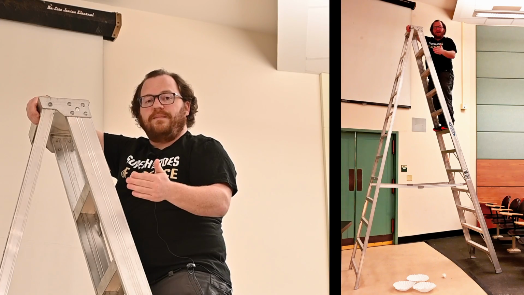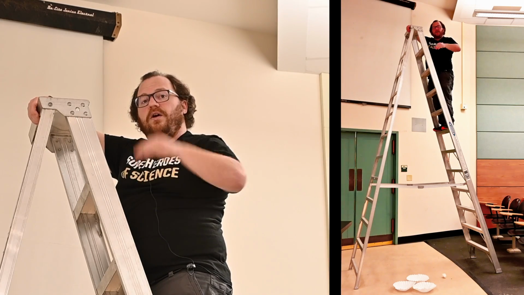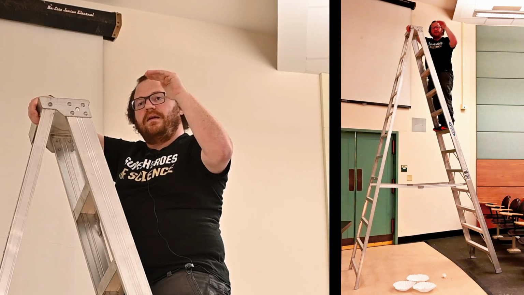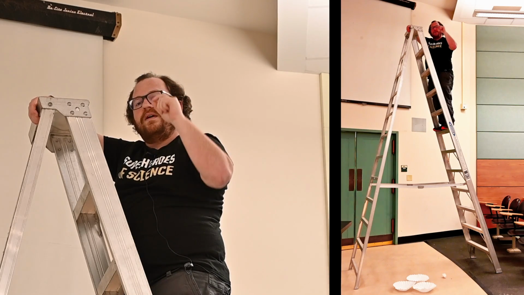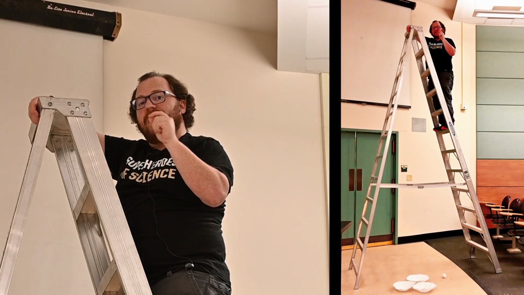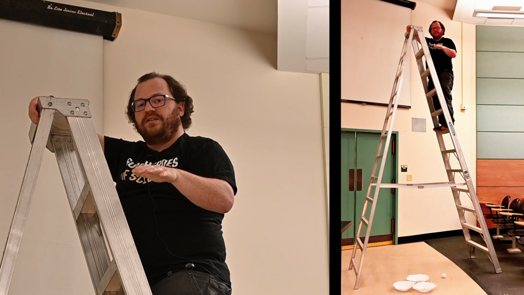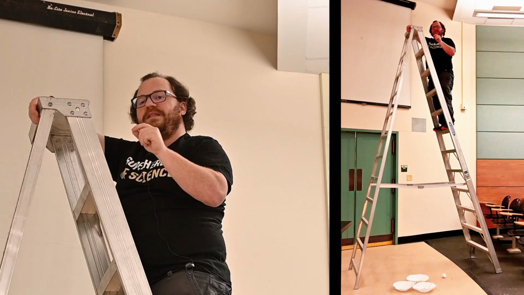Even the speed that the object's falling affects air resistance. So the terminal velocity is just the speed where it's falling so fast that the air resistance completely cancels out gravity and it stops accelerating.